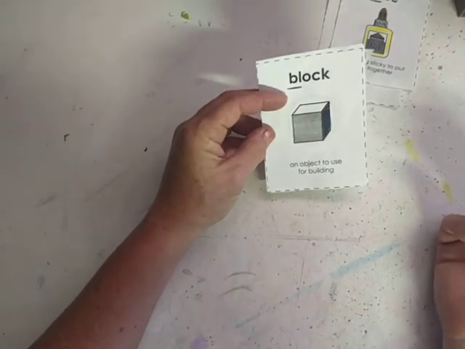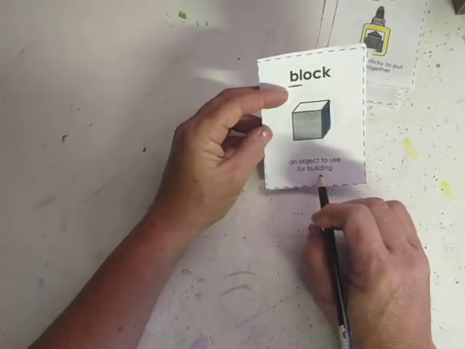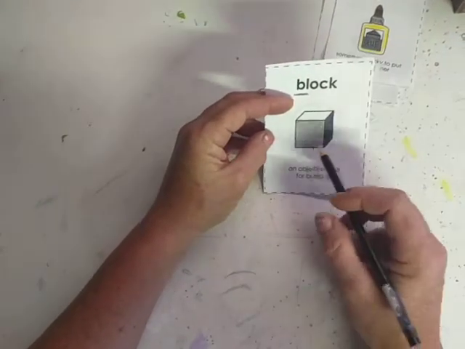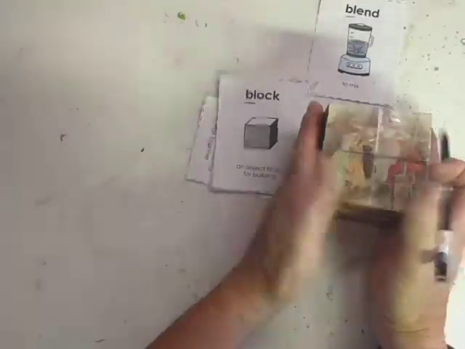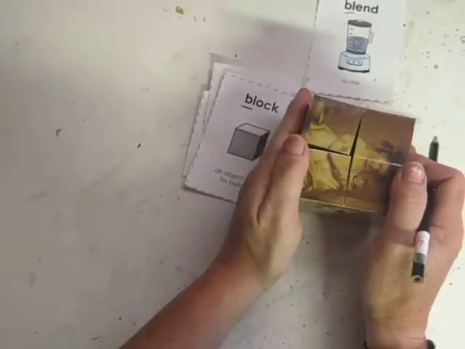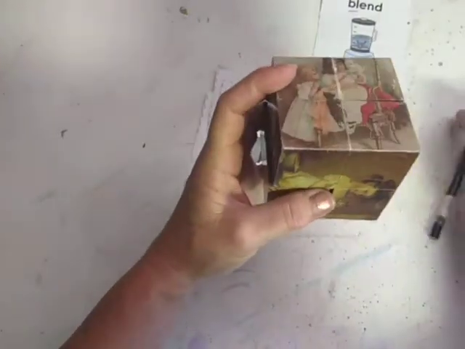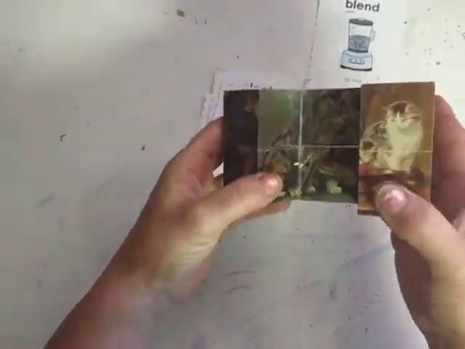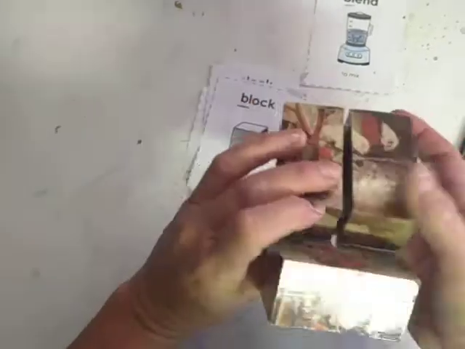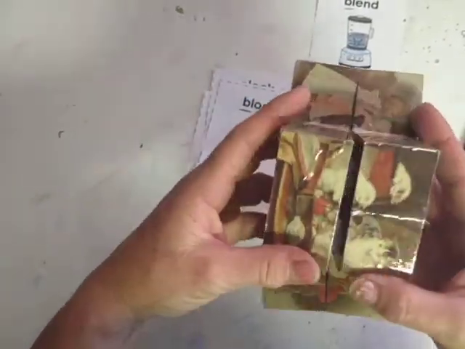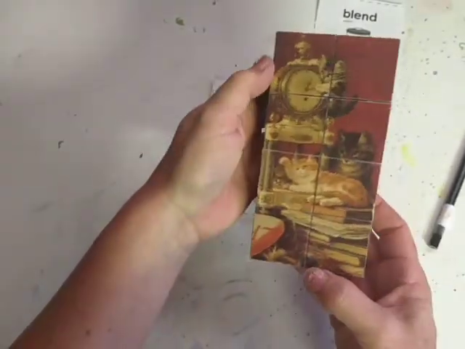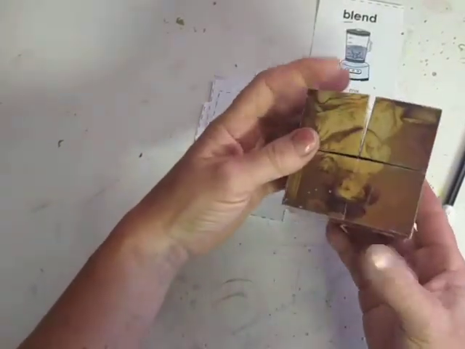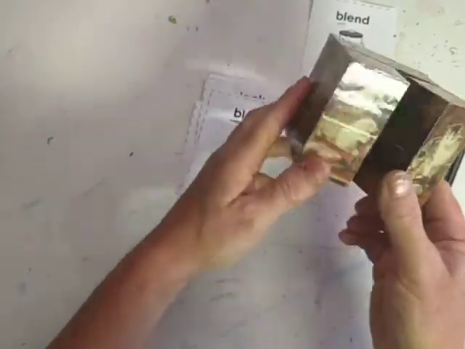And you use blocks to build things. So just one block is kind of boring. There's a block right there. It's kind of boring. But look, if we open it up, you'll see there's all kinds of little blocks going on within this bigger block. And look, every time you flip it around, it makes a different picture. It's kind of cool.